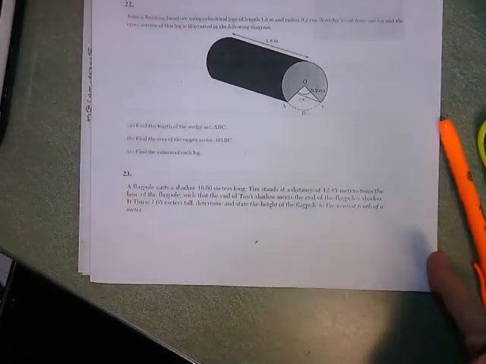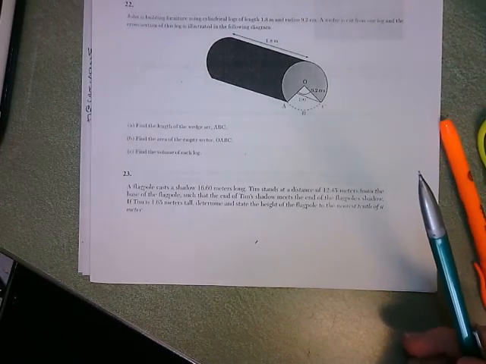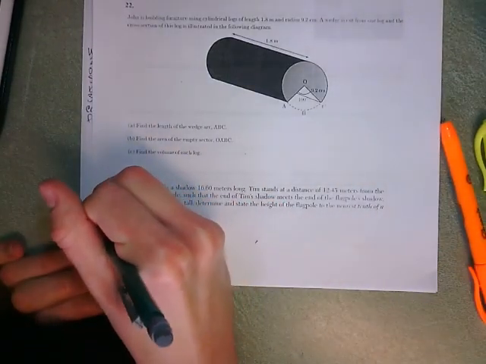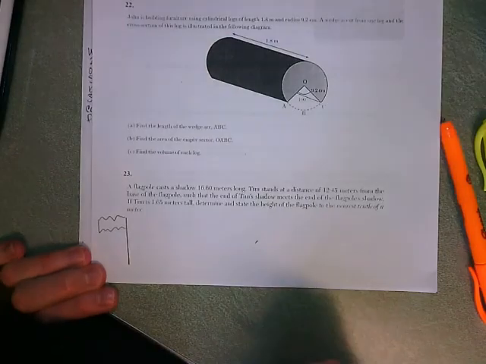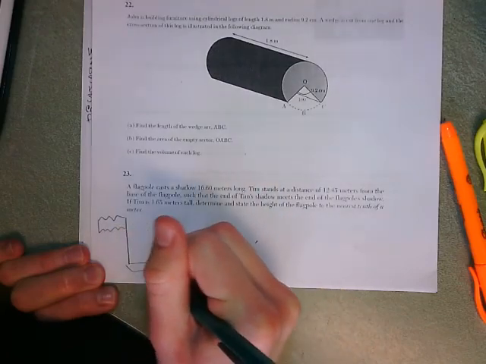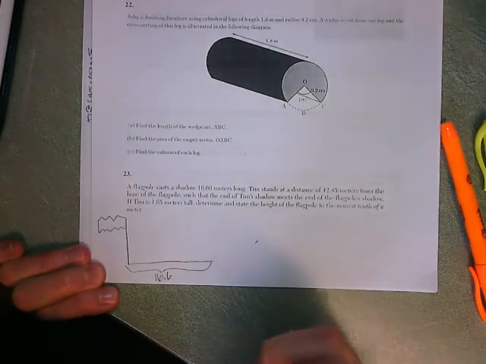Okay. So a flagpole casts a shadow 16.6 meters long. All right, so let's draw our flagpole. Okay, now a shadow is on the ground. So this whole thing is 16.6.